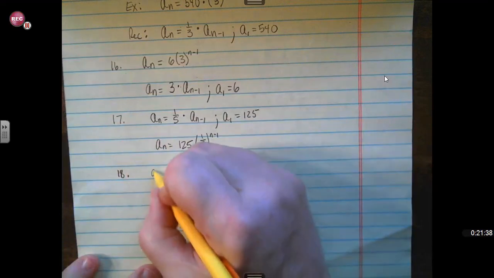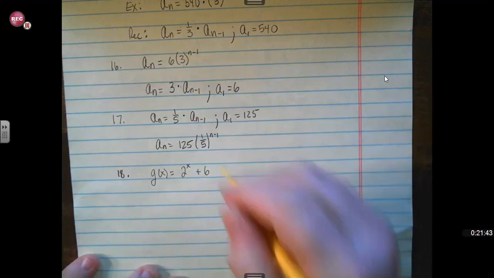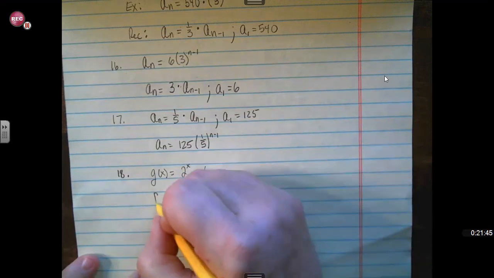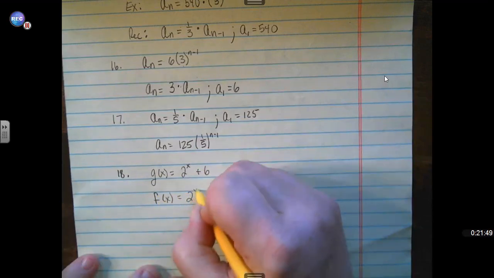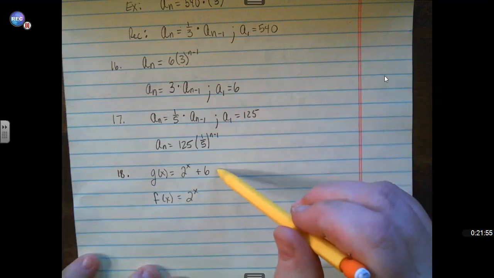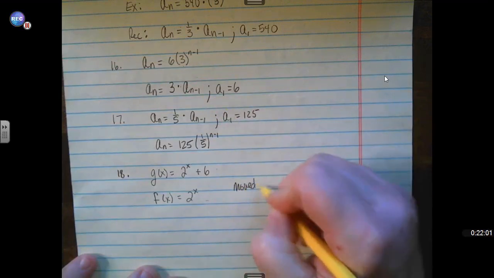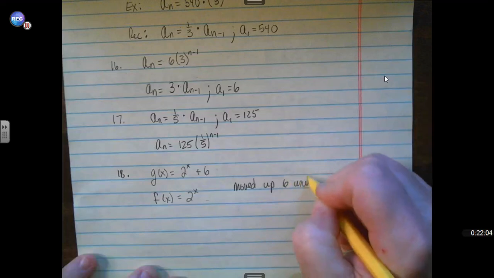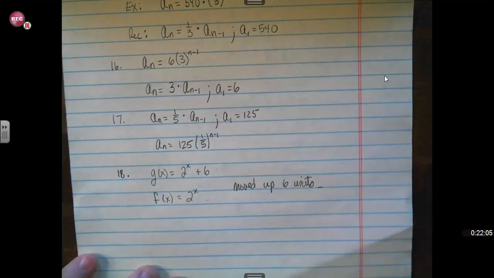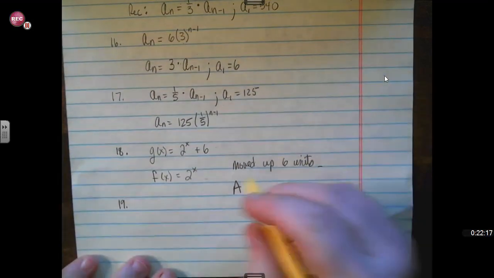18. g of x is 2 to the x plus 6, not up in the exponent, down there, and f of x equals 2 to the x. And they're asking, how does the graph of this function differ from the graph of this function? And it is moved up 6 units. And that's all we're looking for there. And that is a multiple choice question. A is the answer.